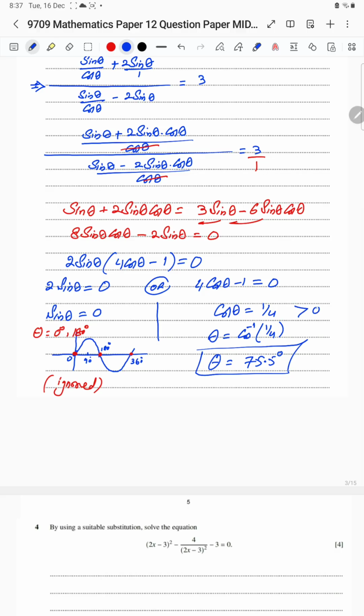As it's bigger than 0, if you go with the quadrants, you would have the choice of theta or 180 minus theta. But as cos is positive only in the first quadrant, you have one option. So your final answer for this question will be theta equals 75.5 degrees.